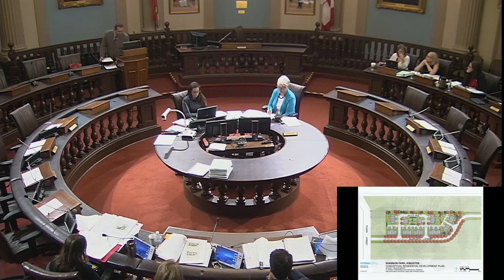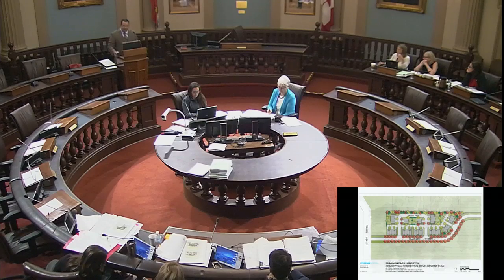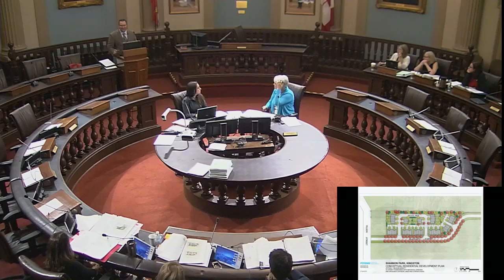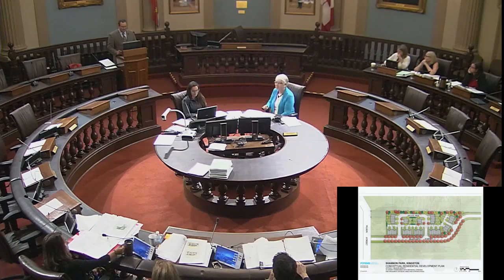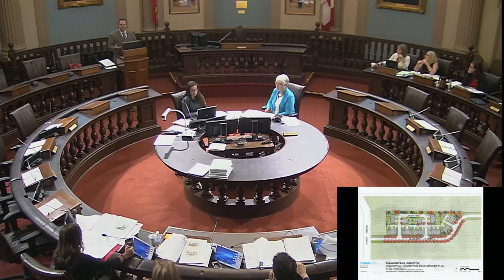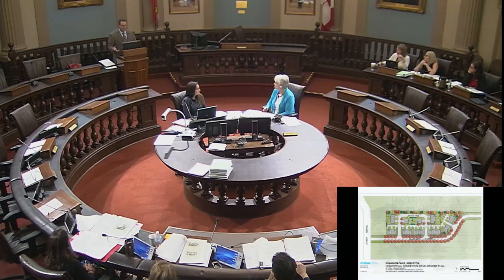Well, I suppose the site is 8 hectares. It's 8.5 hectares. It's 20 acres. You know what? Rather than guess, I'm going to have to sit down and calculate it and let you know, because I'm not sure that we actually provided a maximum density in our proposed zoning. It really depends on whether somebody builds secondary suites.